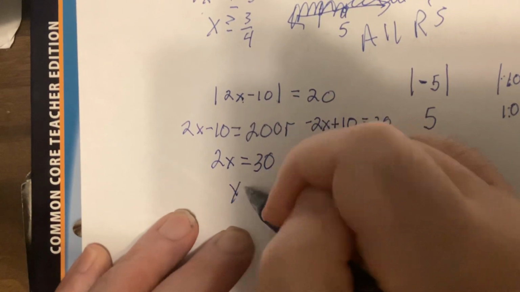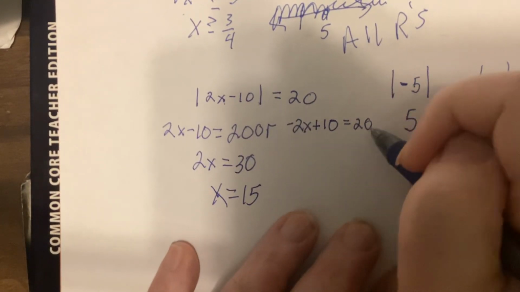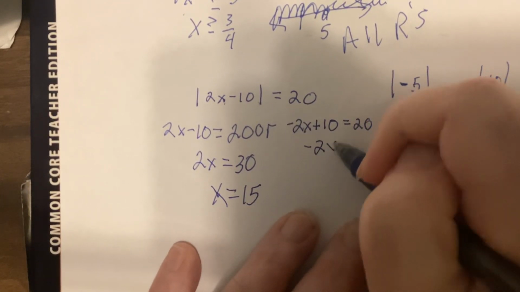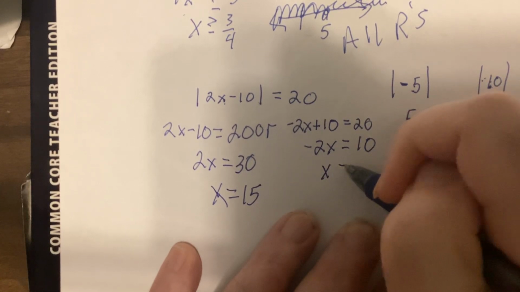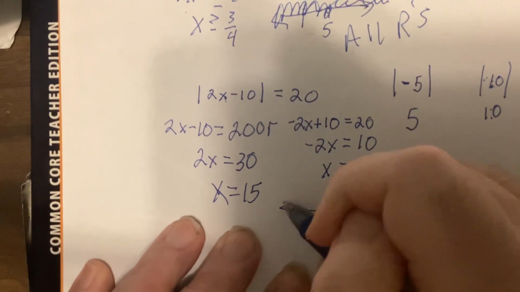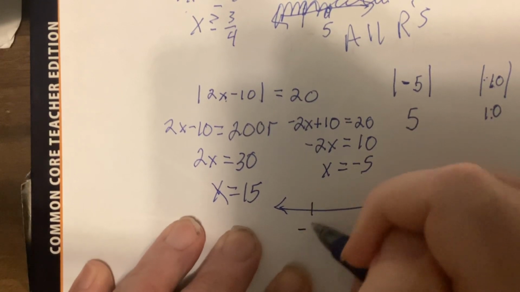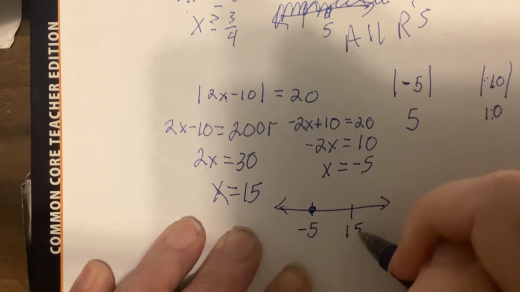Divide by 2. Here I'm going to subtract 10. Divide by -2. Now, since it's equals, it's just a dot. Just a dot.